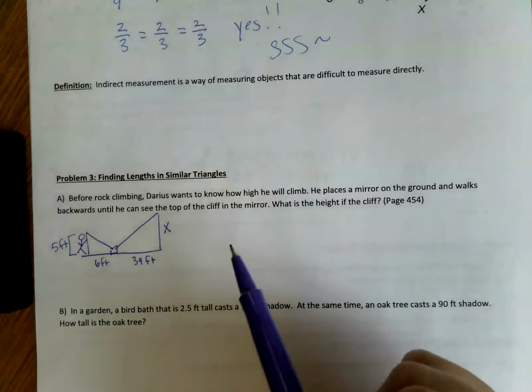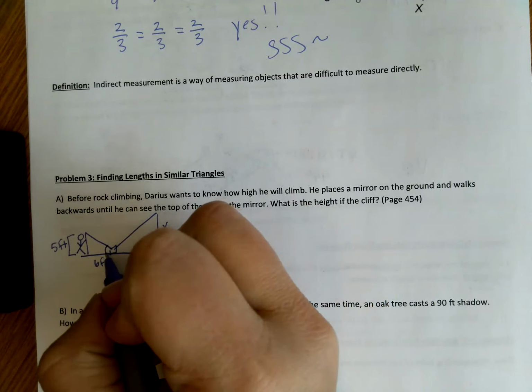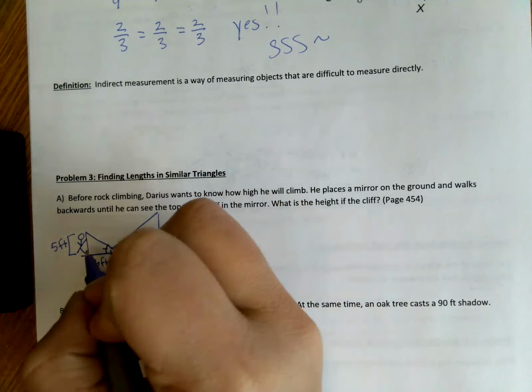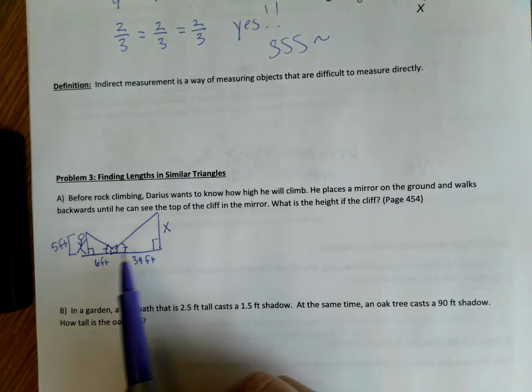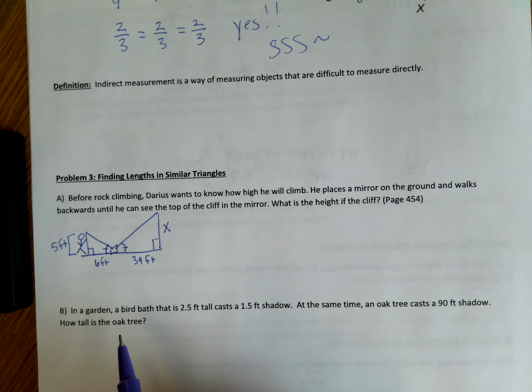So in this picture, when we're using the mirror, this mirror is actually creating it so that this angle right here is congruent to this angle right here. And also when you talk about a cliff, or when you're talking about height, we have 90 degrees. So these two triangles, even though you can't see it, this is like the mirror, are meeting here, and I have an angle-angle similarity. So now I can set up a proportion.